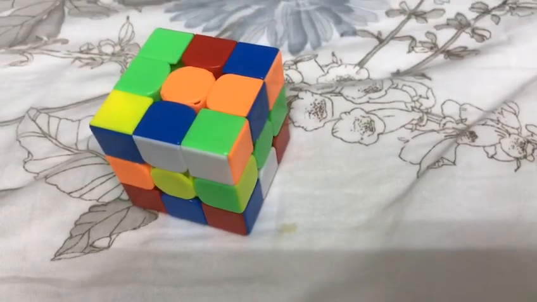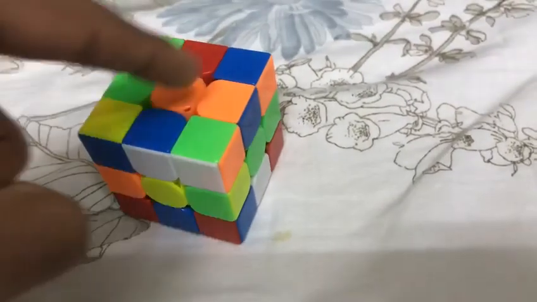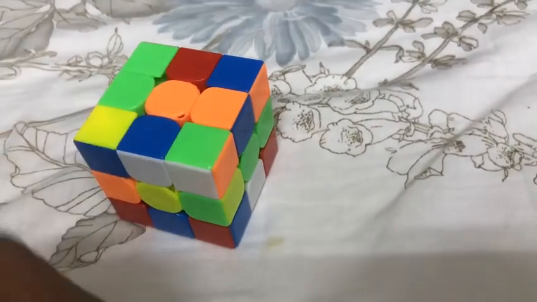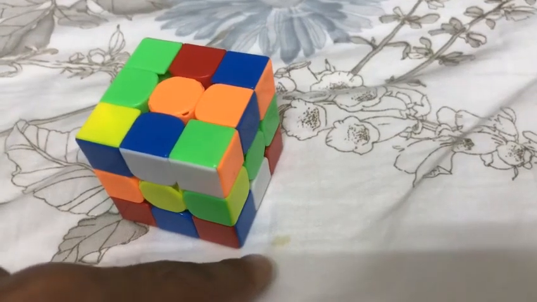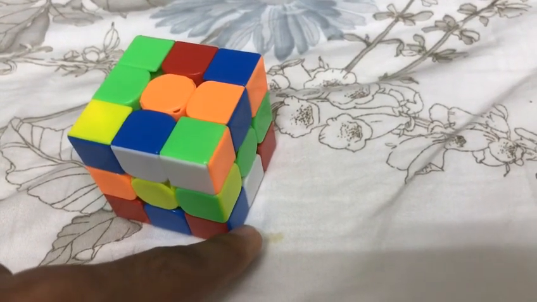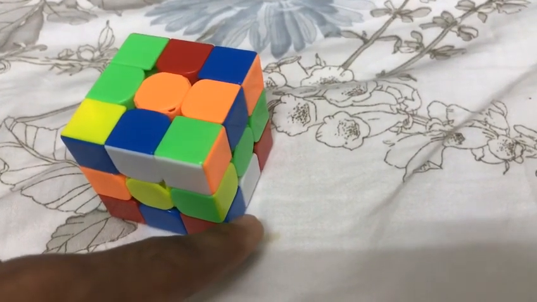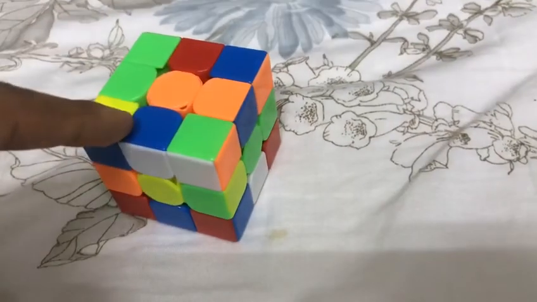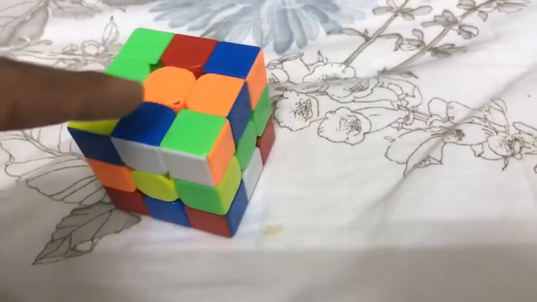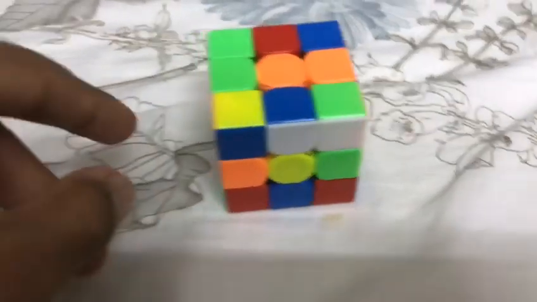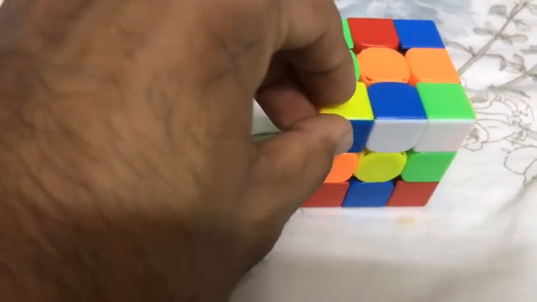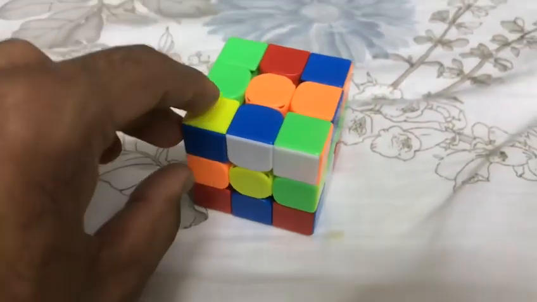Or the third possibility is it can be in one of these 2 positions, which is of the same parity as this. In this case, since corner number 5 is odd, these 2 positions are of the same parity. Basically these 2 are also odd. In this case, corner number 6 is over here, so it's odd.